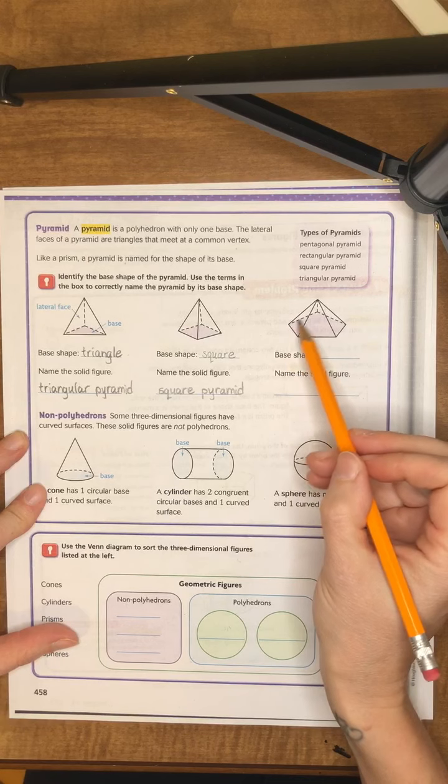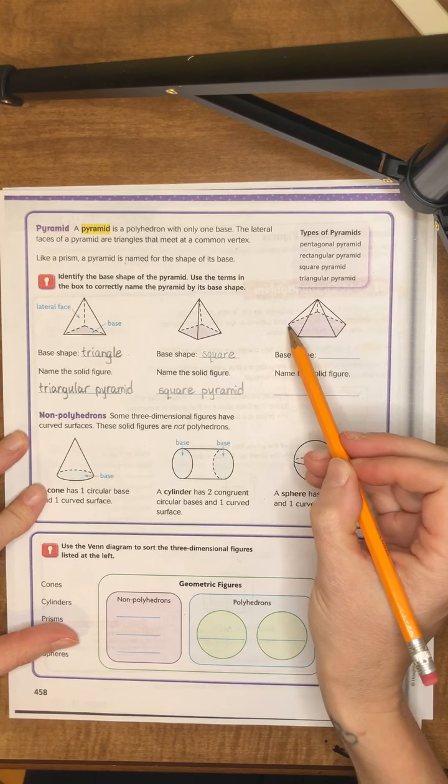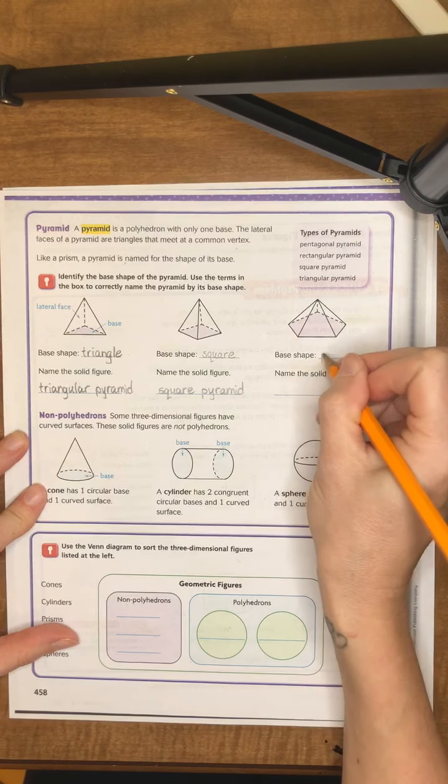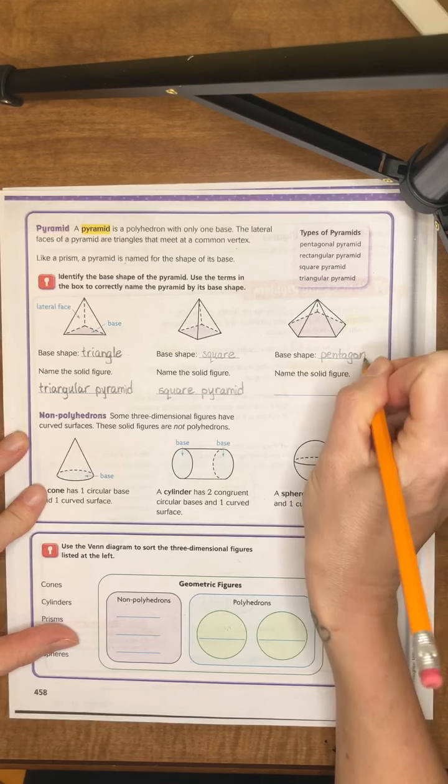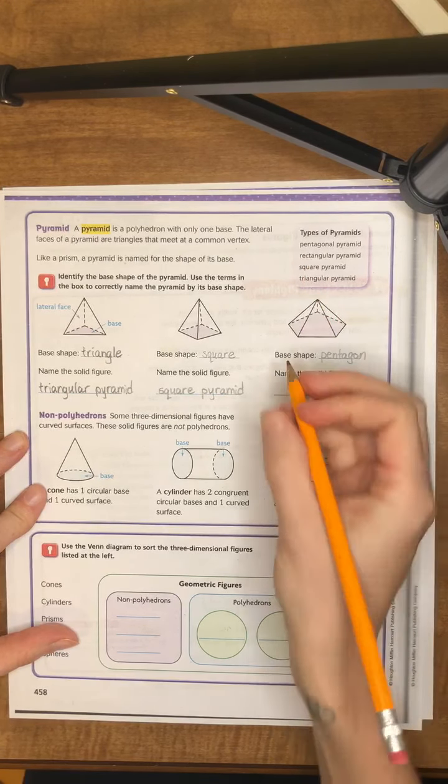Then this base is 1, 2, 3, 4, 5, so it's a pentagon. And it's a pentagonal pyramid.